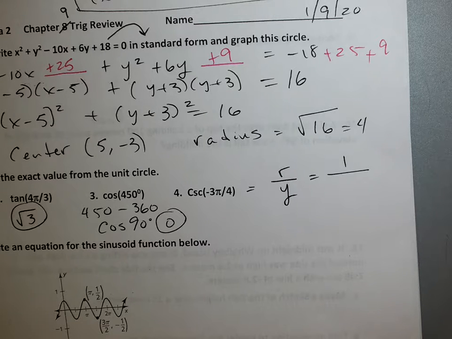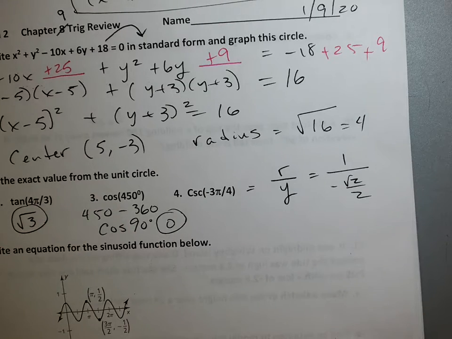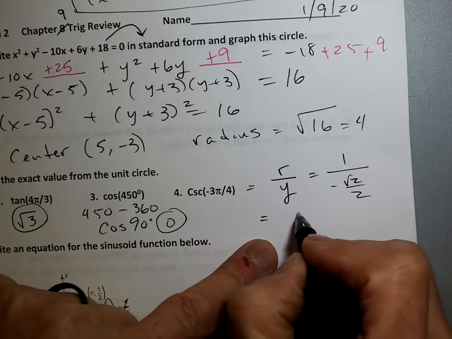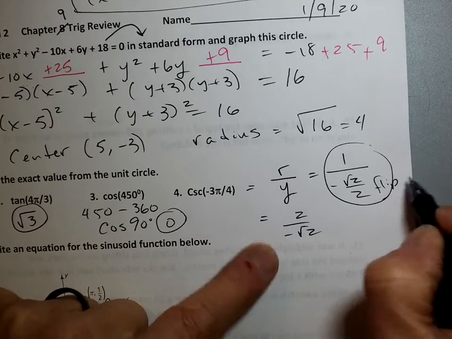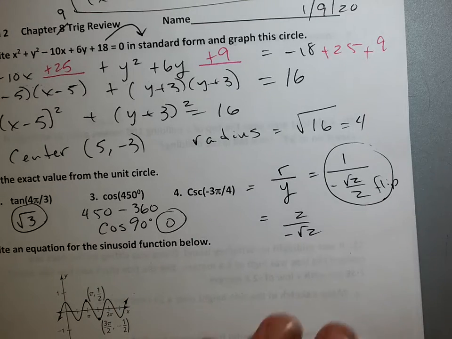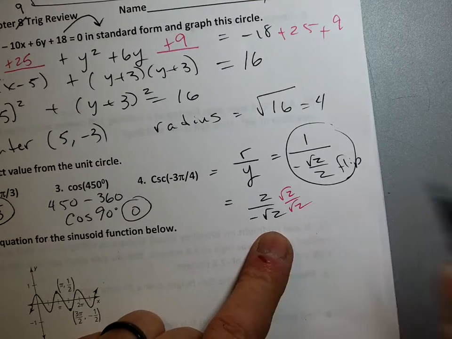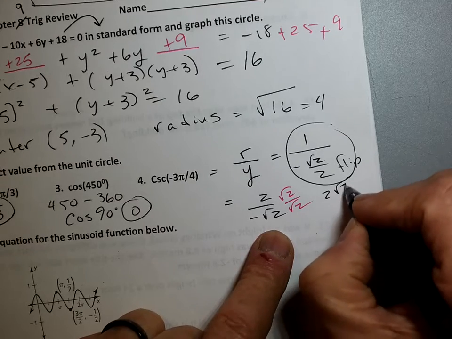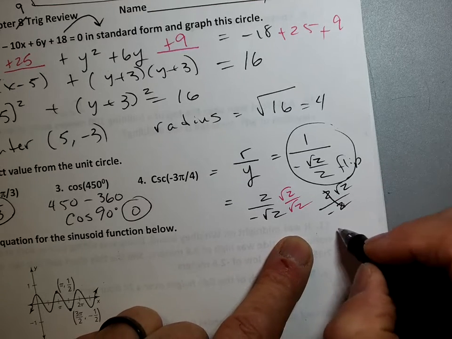Now, the y value is negative square root of 2 over 2, right? So we're going to have an answer of negative square root of 2 over 2. Now, that's not a very nice answer, but I do know that when I have 1 over a fraction, Caden's right, it flips it. So we end up getting 2 over negative square root of 2. We flip it, because 1 over any fraction is just the reciprocal. And then I'm going to fix this. So I'm going to multiply by square root of 2 over square root of 2, and I'm going to get 2 square roots of 2 over negative 2. I can cancel those and have just negative square root of 2.